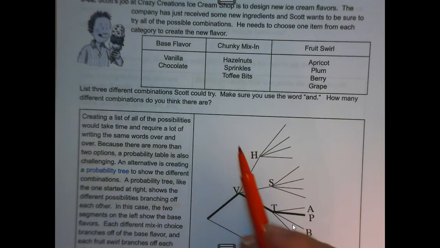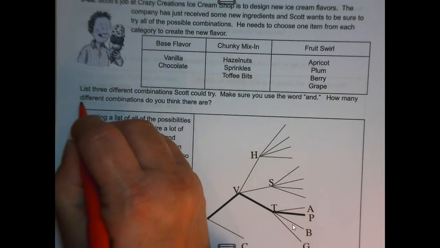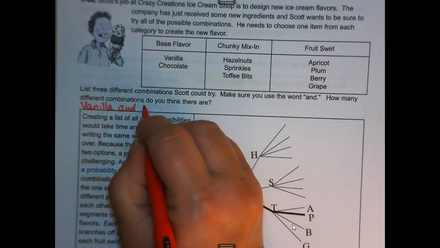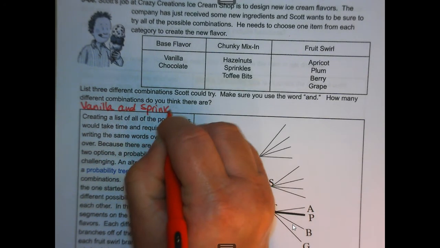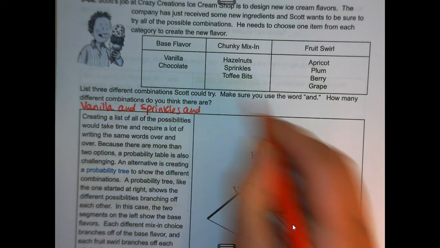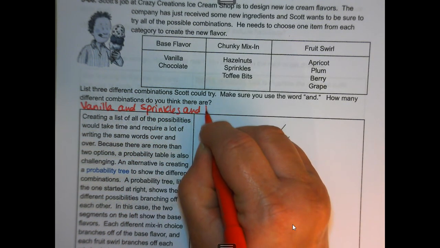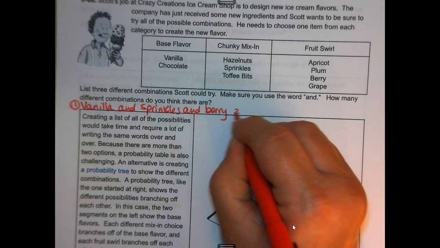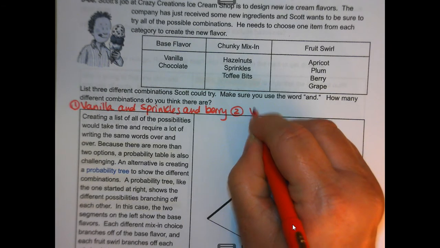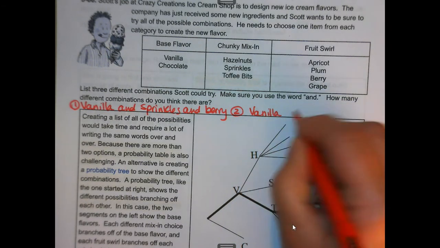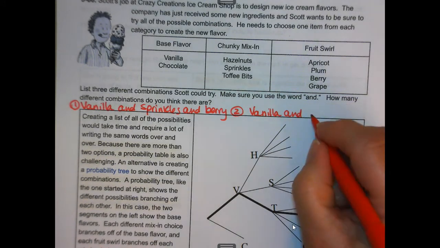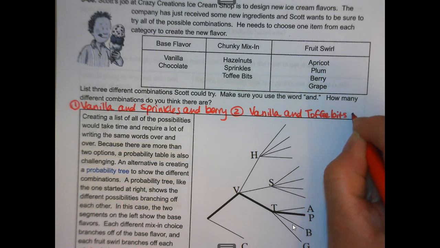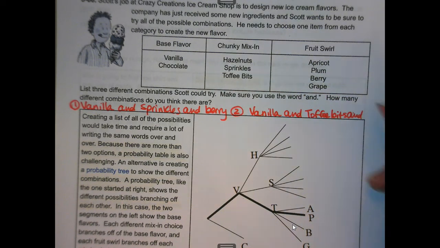Well, 3 different combinations. Vanilla and sprinkles and berry. That's 1. 2, vanilla and toffee bits and grape.